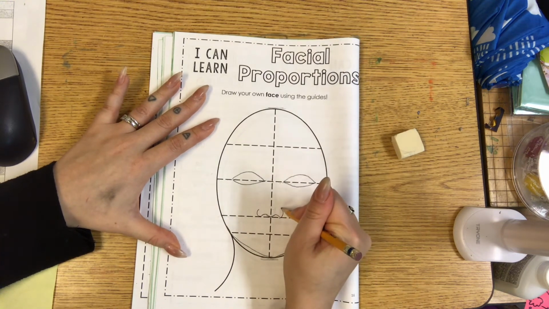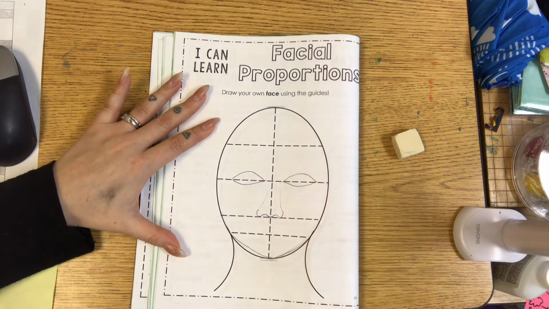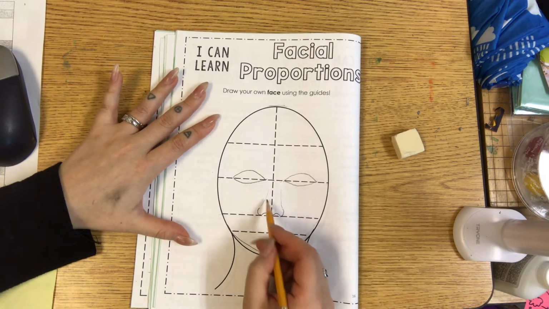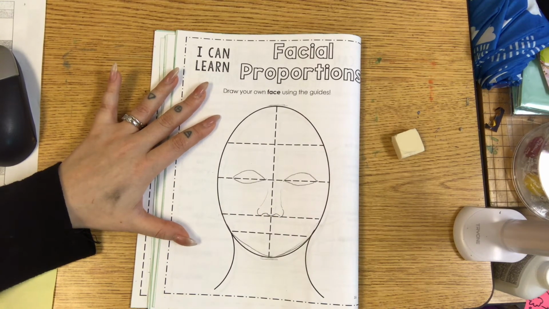And then you can very lightly draw the sides of the nose as well. That is up to you. This is going to be a very light line because if you look in the mirror, that's not a real line, it's just a little slope.